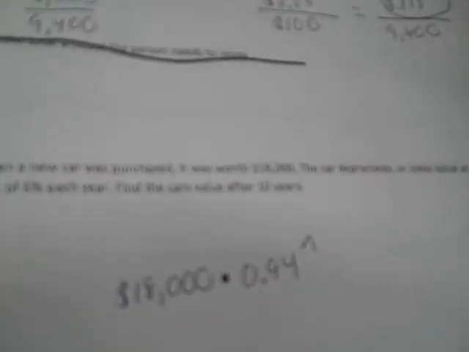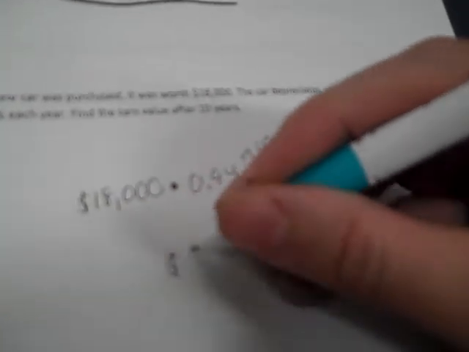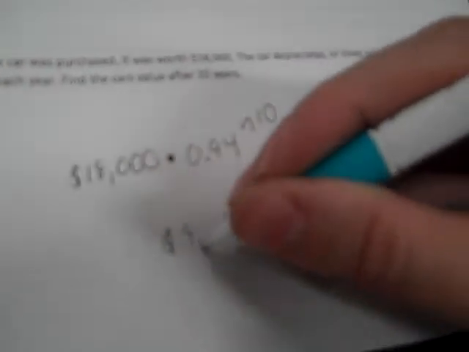Now, since that multiplication repeats, we need a power of 10. That just repeats it 10 times over. So not times 10, it's got to be to the 10th power. 18,000 times 0.94 to the power of 10. And I get $6,695. Who cares about the cents? Or sorry, $9,695. Okay, having fun yet?